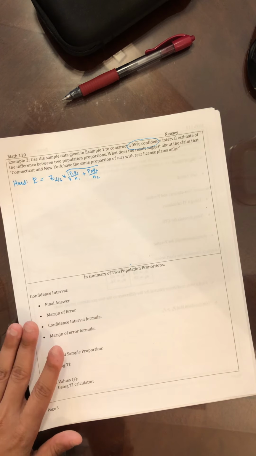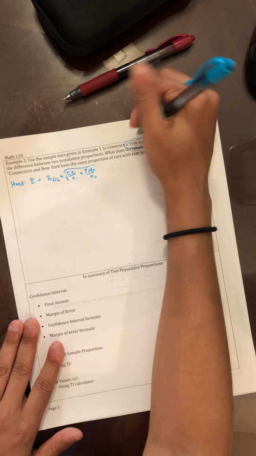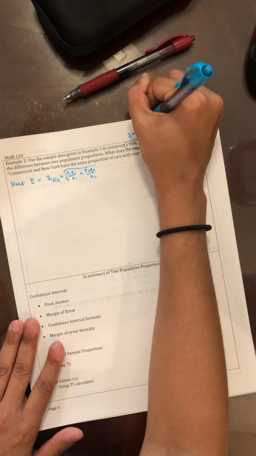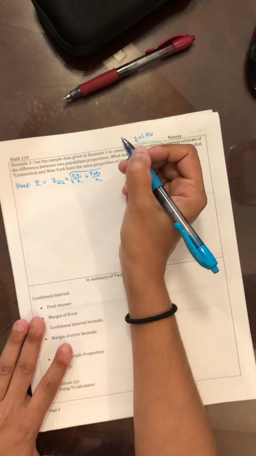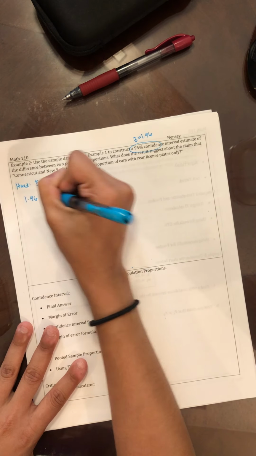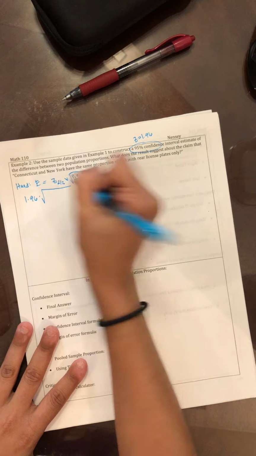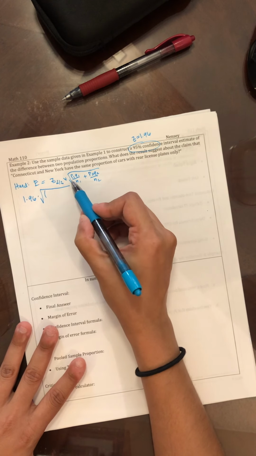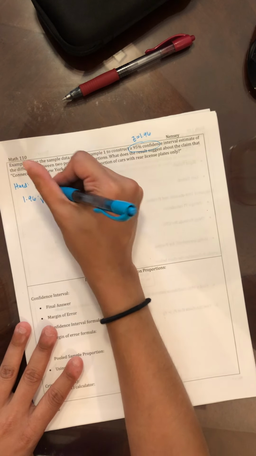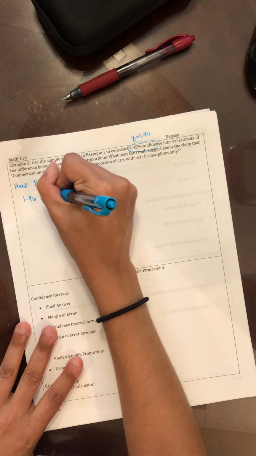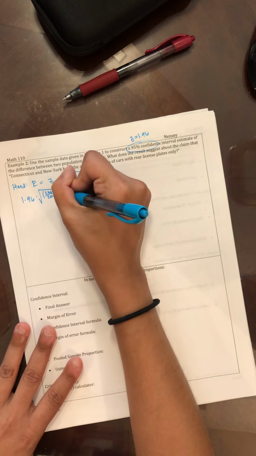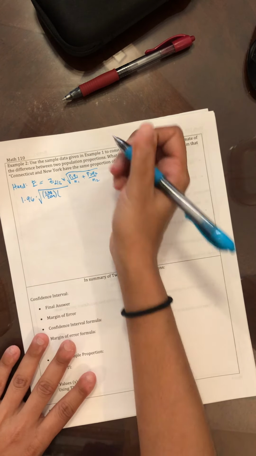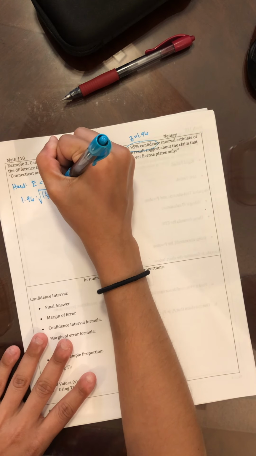If this is a 95% confidence level, your Z is 1.96. It's the same as before. So I'm going to do 1.96 times the square root of, and I'm going to do P1 and Q1. So I just did 239 over 2019, and there's multiple ways to do this. I kind of just did it this way in my notes.